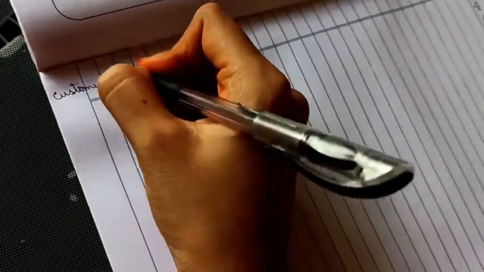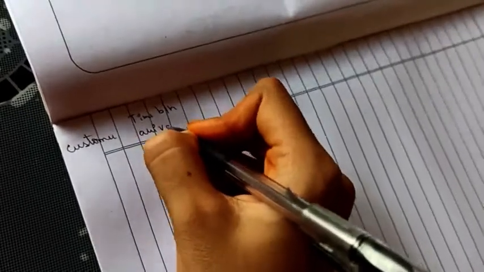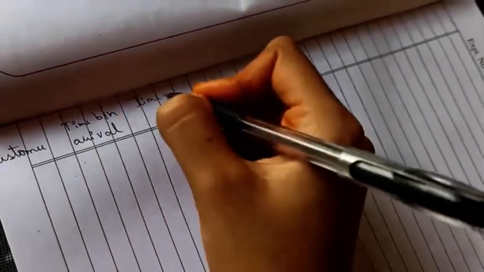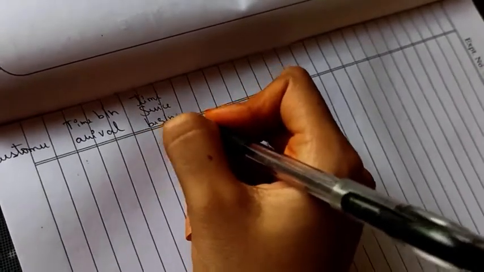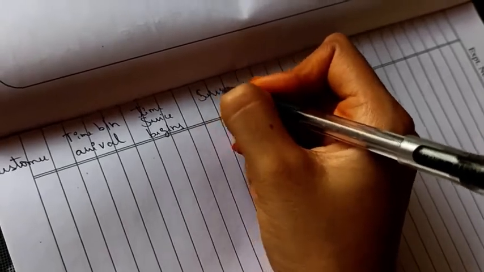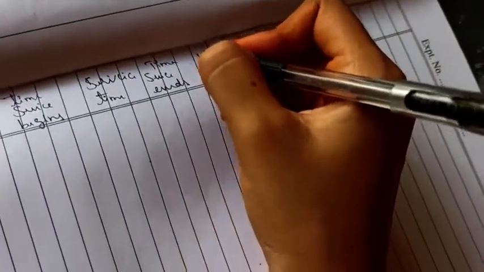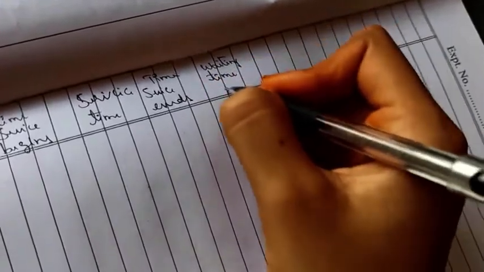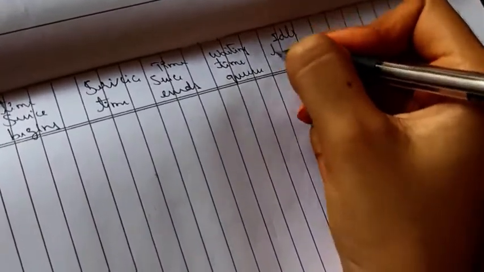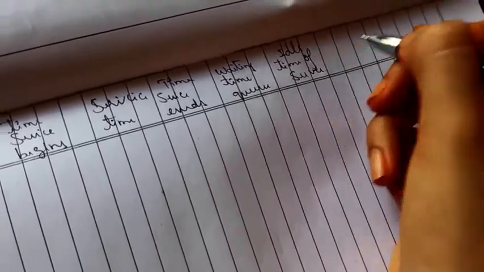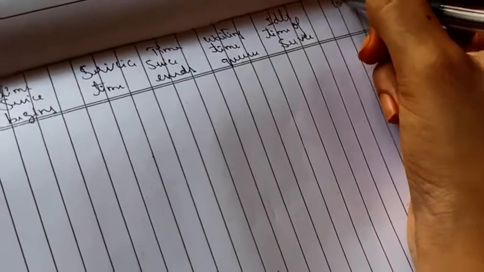Okay, next we design the simulation table. The columns are customer, time between arrival, time service begins, service time, time service ends, then the waiting time in queue, idle time of the server, and the total time spent in the system.